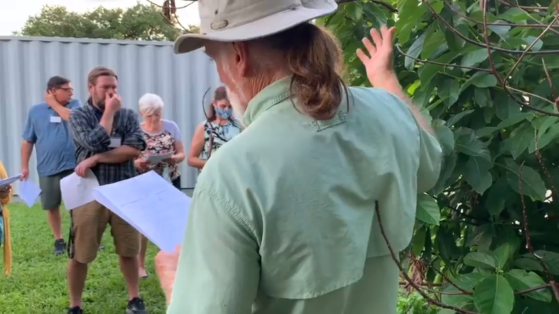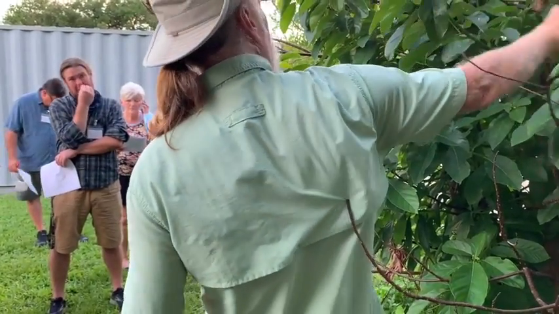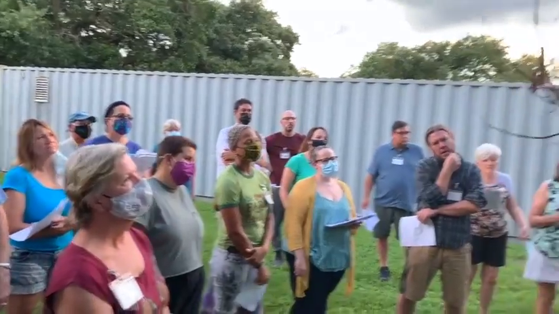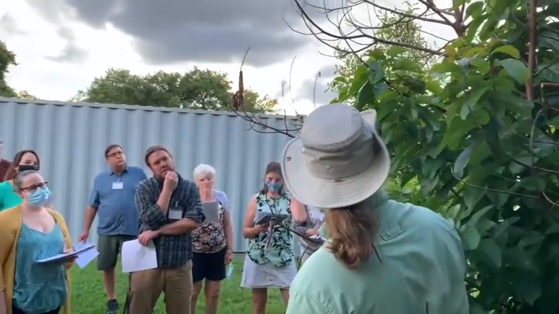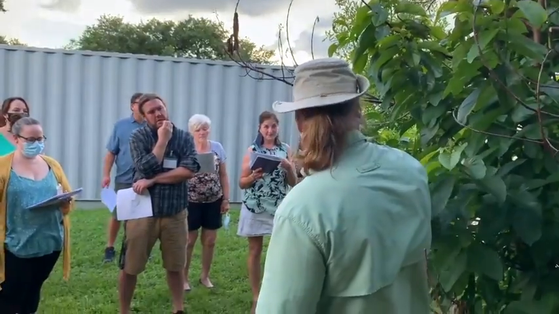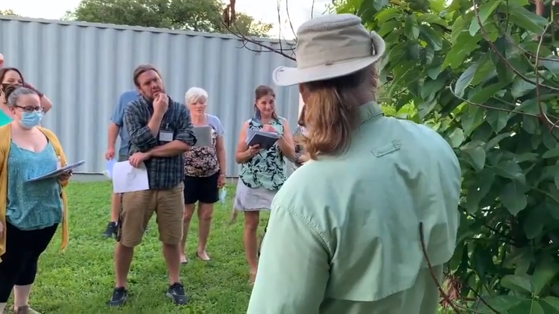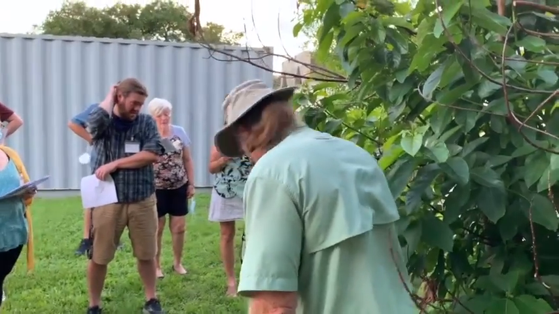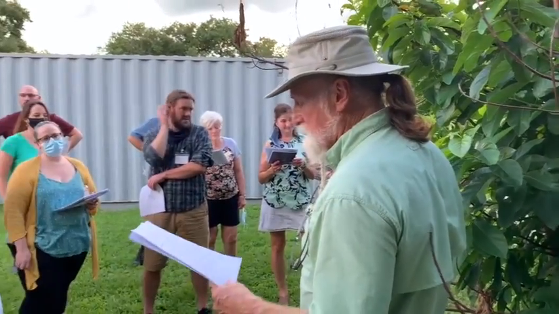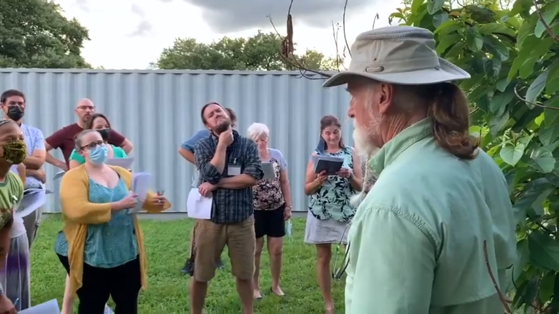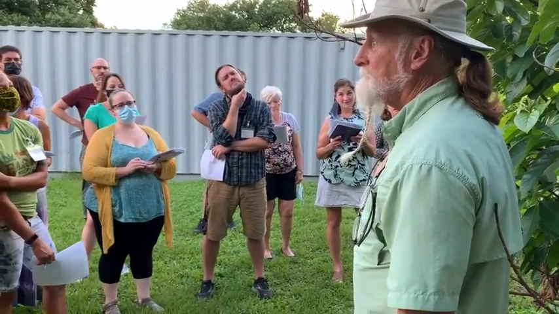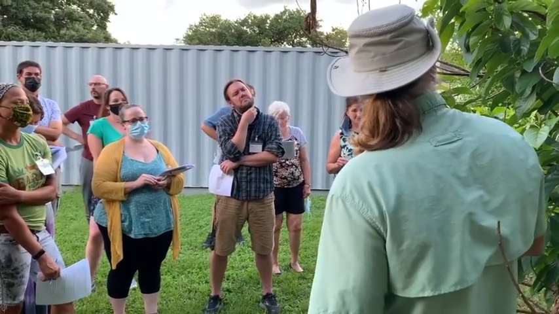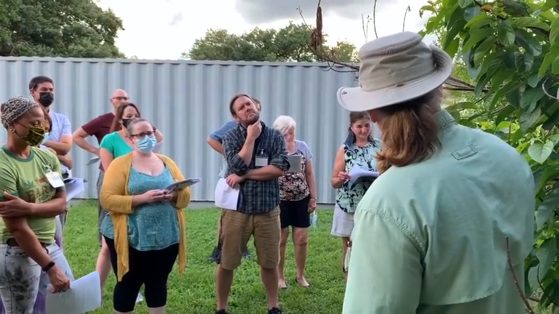So with all this together, what's your diagnosis of what happened to the avocado? It froze. Freeze damage. Yep. That's what happened to it. And so what would be your recommendations to the owner? Prune it back. Prune out the bad stuff. Make sure it's a well-drained area. And cover it next year.